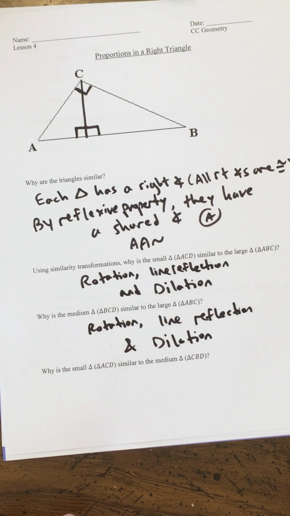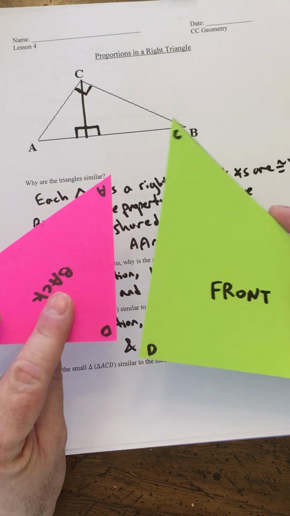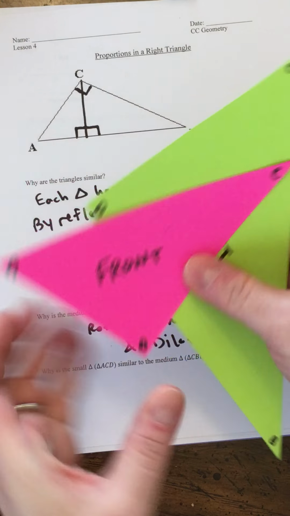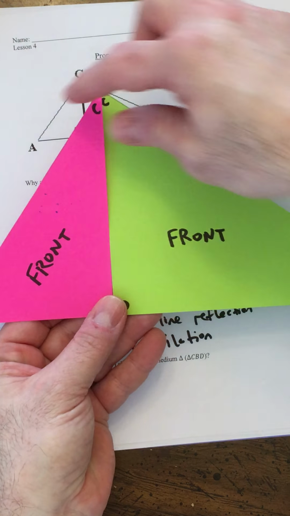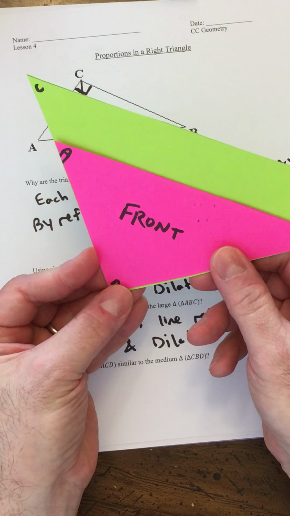Now, to get these two triangles similar to each other, because they're actually standing next to each other this way, let's actually see. We would need to rotate around D and enlarge.